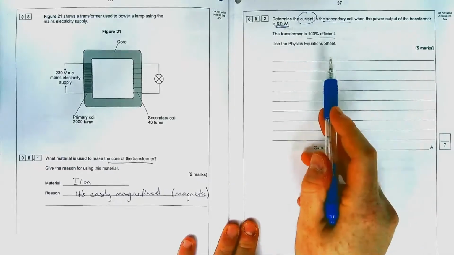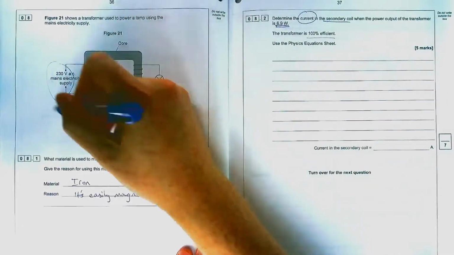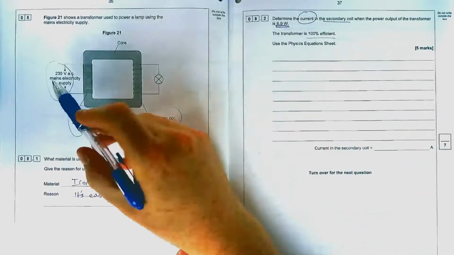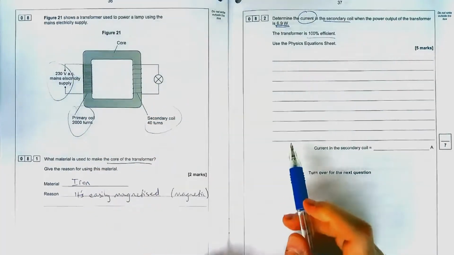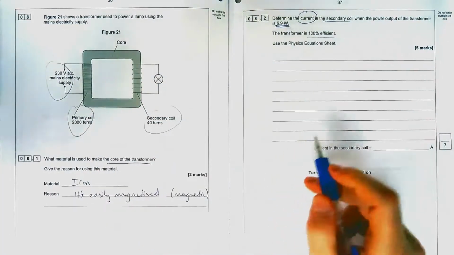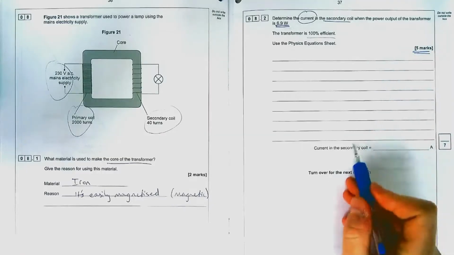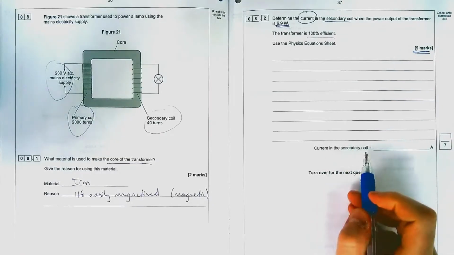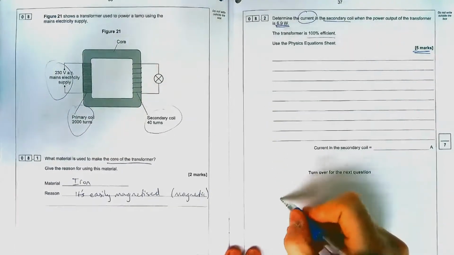So let's just write down, brainstorm some equations. There's a couple of transformer ones. There's one involving voltage and current. So we could write down voltage times current of the primary coil equals that of the secondary coil. I would always write these down just in case you lose track and forget one later. We've got the number of turns.